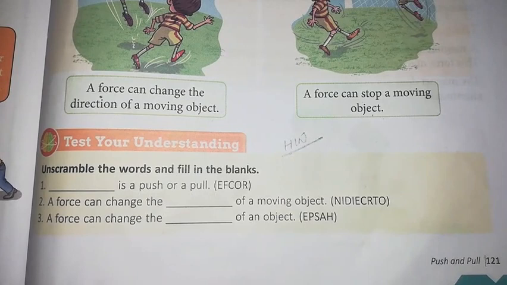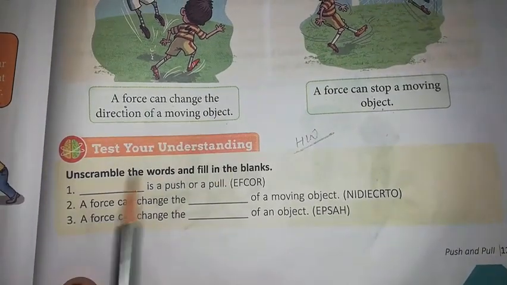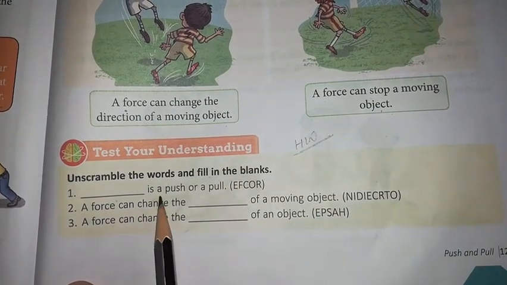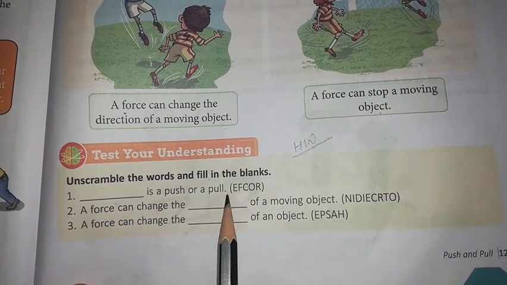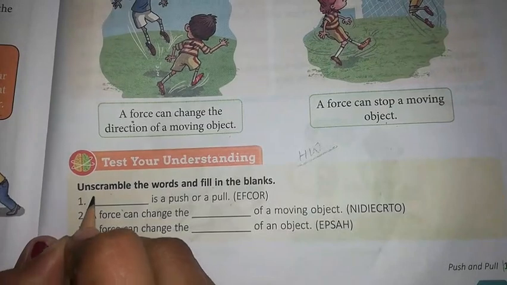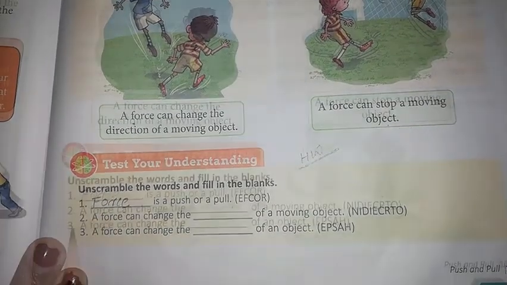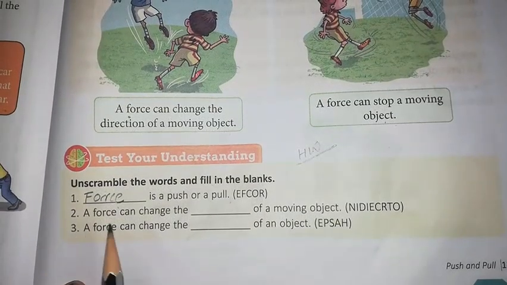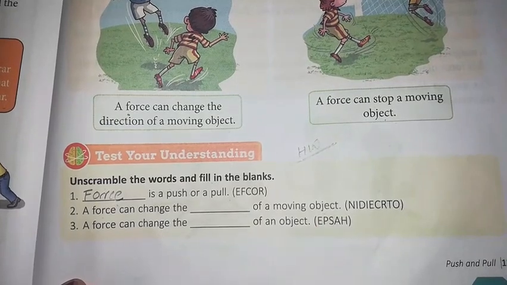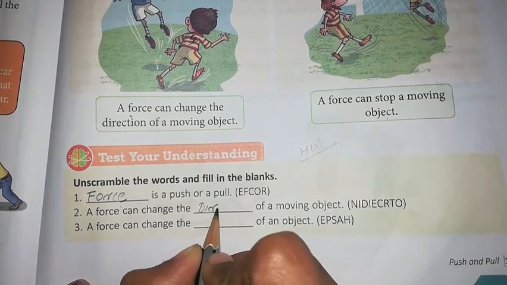So all of you take page number 121. Test your understanding. Unscramble the words and fill in the blanks. First question, dash is a push or a pull? Answer is force. Right here, force. Second question, a force can change the dash of a moving object. Answer is direction. Right here, direction.